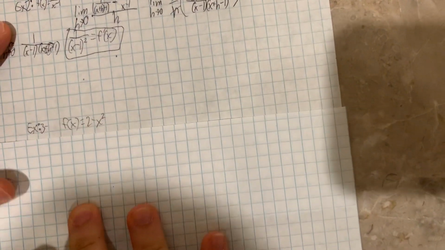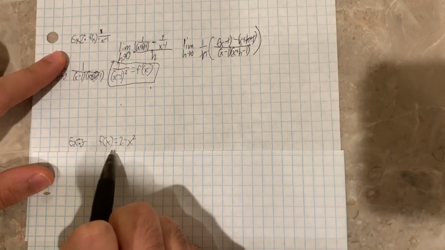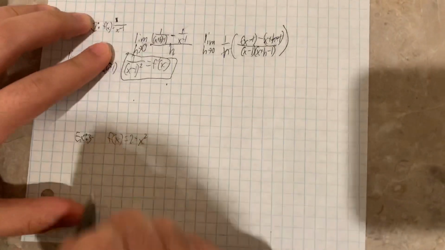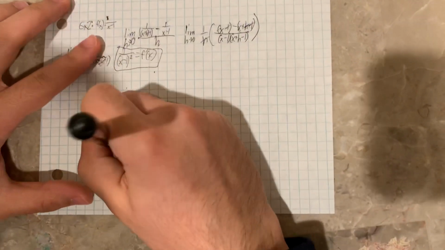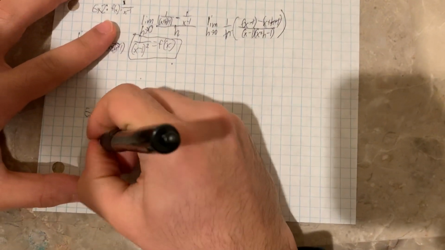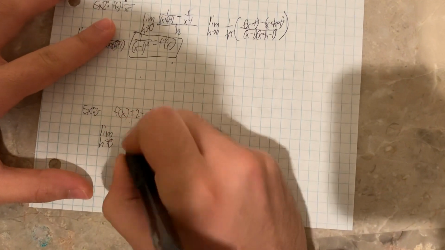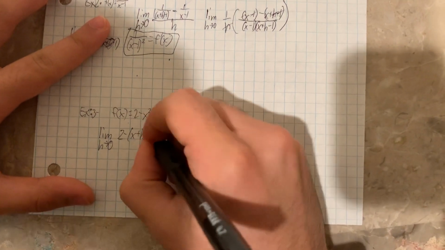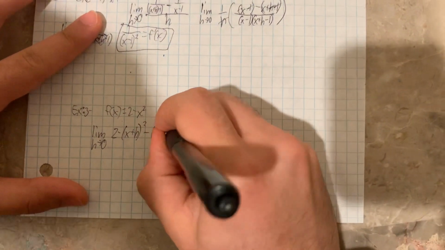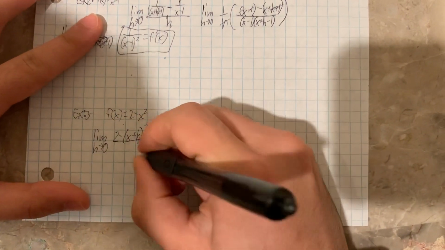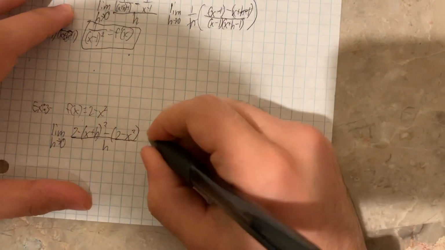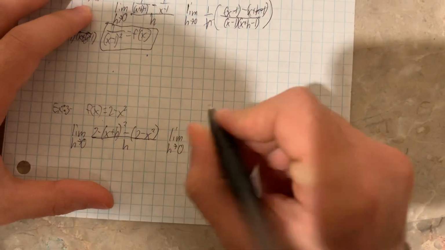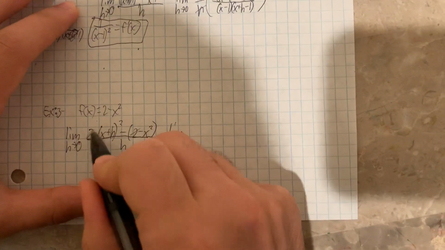In our third example, f of x is equal to 2 minus x squared. So now we're just going to do how we normally start. Limit as h approaches 0 of 2 minus x plus h squared minus 2 minus x squared all over h. You can distribute that, or FOIL. So we can cancel these 2s.